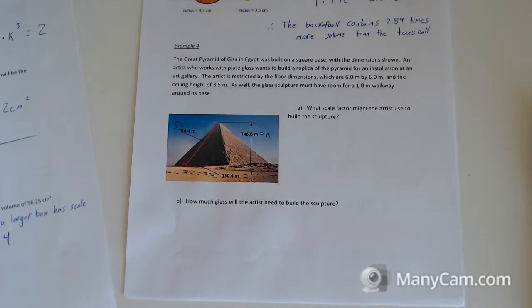An artist who works with plate glass wants to build a replica of the pyramid for an installation at an art gallery. The artist is restricted by the floor dimensions, which are 6 by 6, and the ceiling height of 3.5. As well, the glass sculpture must have room for a 1-meter walkway around its base.